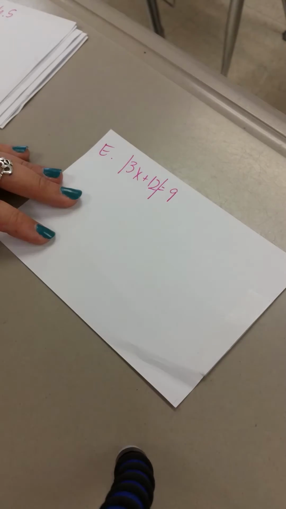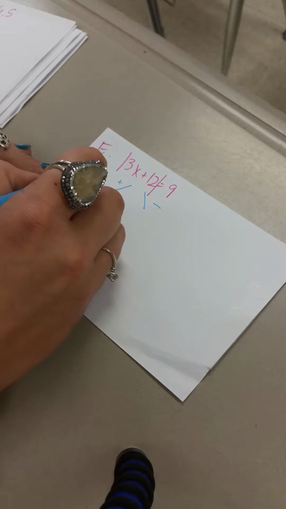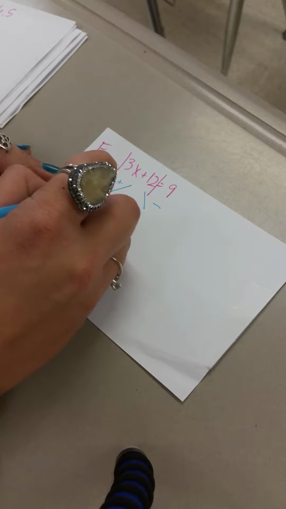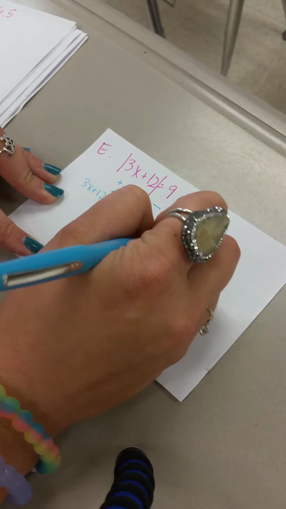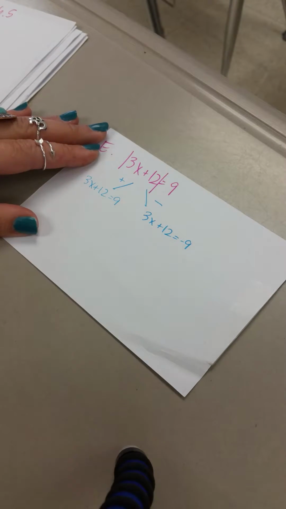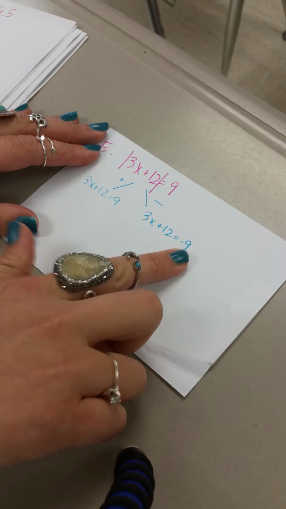All right, the next problem I'm going to do is E, so find your E problem. The absolute value is completely by itself, so we break it down into positives and negatives. And we have 3x plus 12 equals 9. I did not change my sign here, and it's a positive 9. And 3x plus 12 equals negative 9. Again, you don't change the sign of what's in the house. You only change the sign of the answer. The positive and negative means a positive answer and a negative answer.